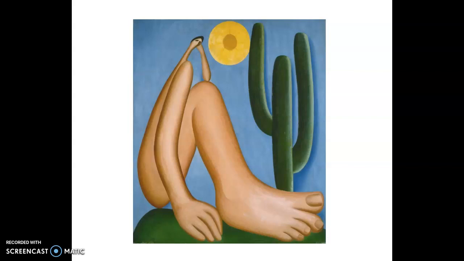As you can see, the element of color is used in this painting. Warm colors are used on the sun and the man, and cool colors are used in the background of the blue sky and of the vegetation, the mound of grass and the cactus.